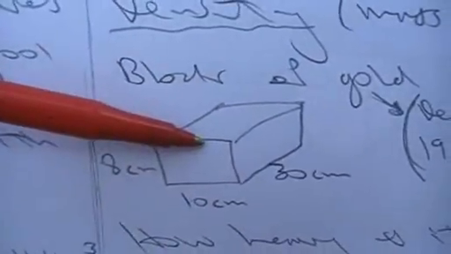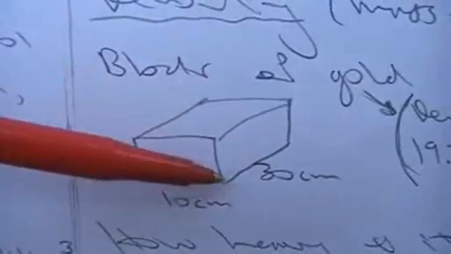Now, imagine one of those blocks of gold that you see like in the crime films, and they've got those big bars of gold. How much do they actually weigh? Well, the actual real-life density of gold is 19.3 grams per centimetre cubed. So if I had 1 little centimetre cube of gold, it would weigh 19.3 grams. Doesn't sound much, but you just wait. The block is about 8 centimetres high, 10 centimetres wide and 30 centimetres in length, I reckon.